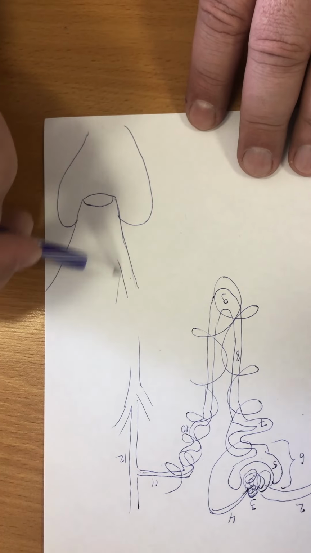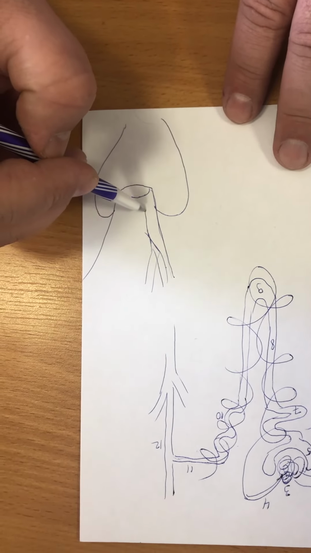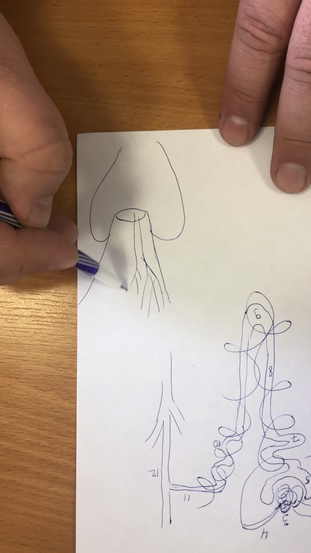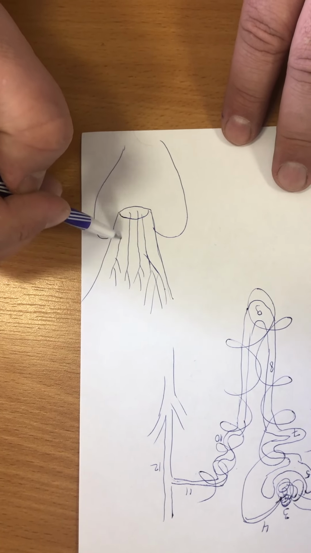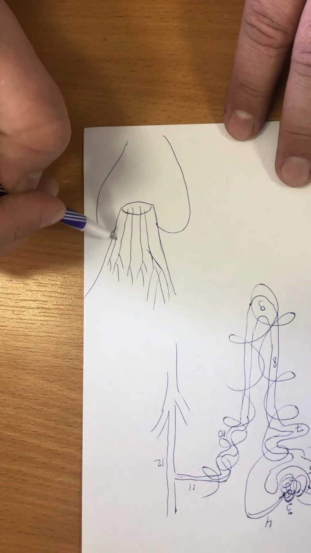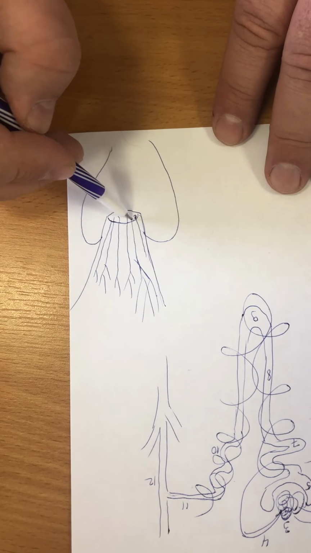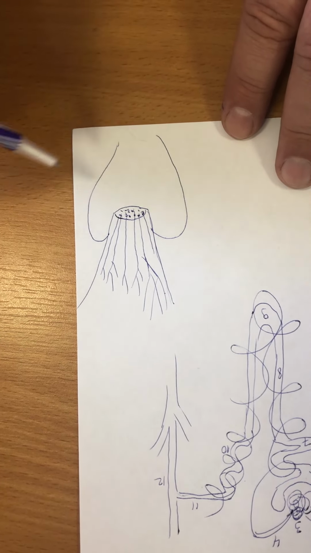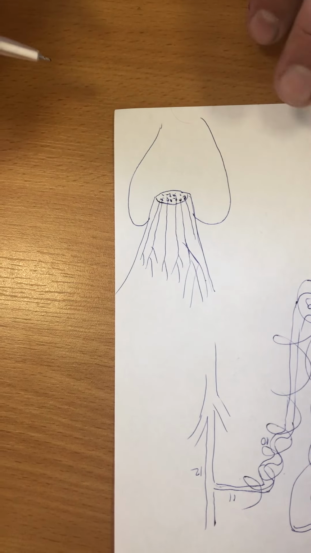The collecting tubes join together and make ducts, ductuli papillaris, papillary ducts. A lot of papillary ducts open into the apex of the pyramid. Ductuli papillaris open into the calyces renalis minoris on the apex of the pyramid.